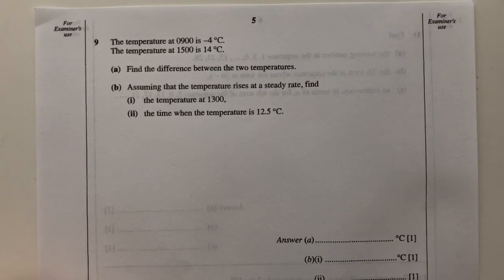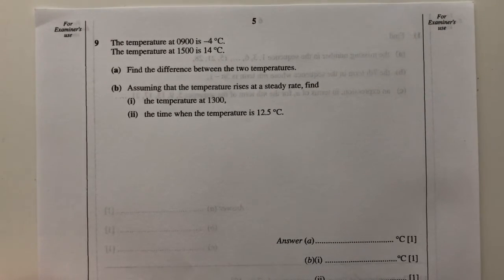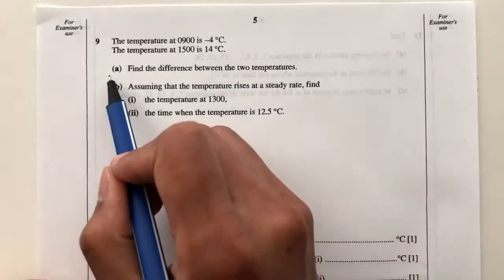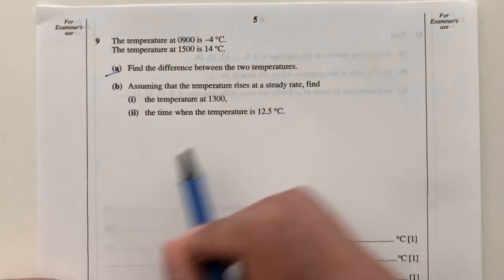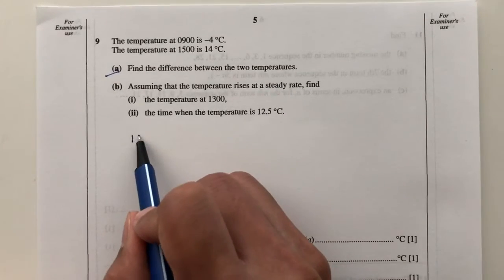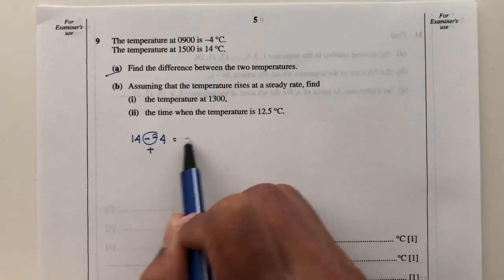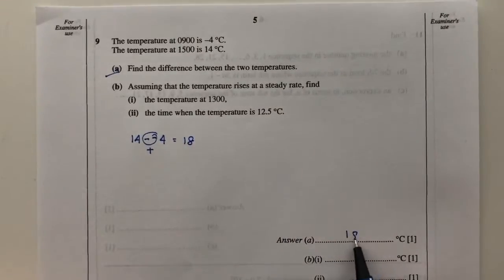The temperature at 9 a.m. is -4, and the temperature at 3 p.m. is 14. Find the difference between the two temperatures. Pretty easy. We'll take 14 minus -4, minus becomes plus, that will be 18 degrees.